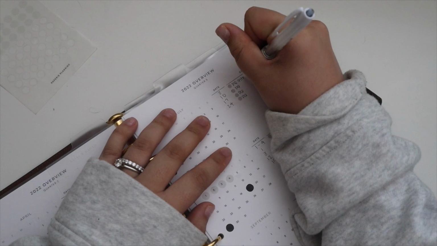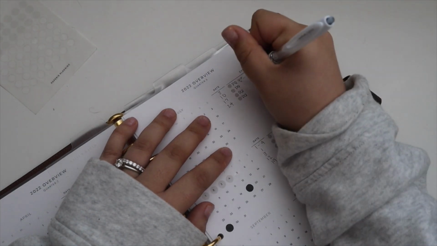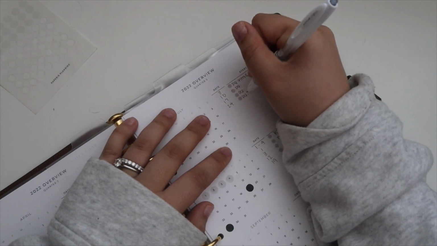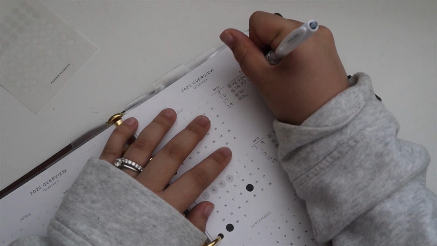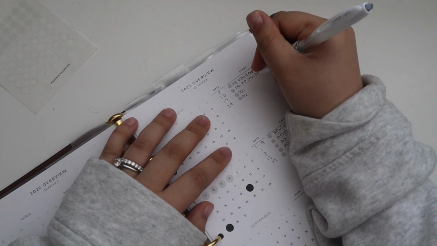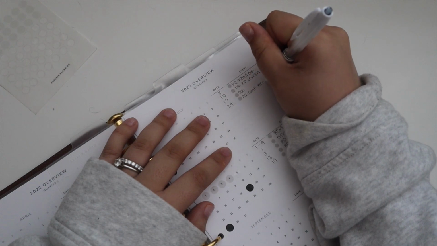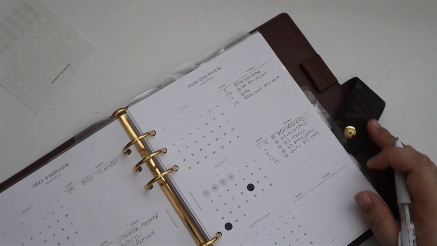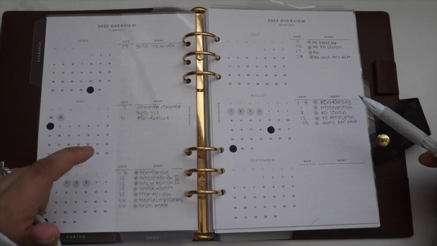So intro and experience. Okay, and then here is how this looks, and I'm actually really excited to try this out.